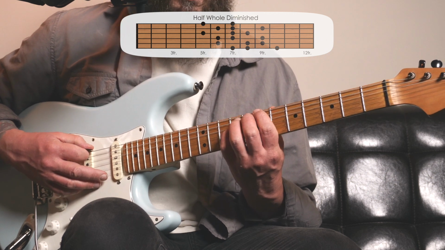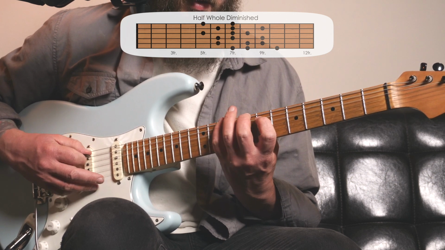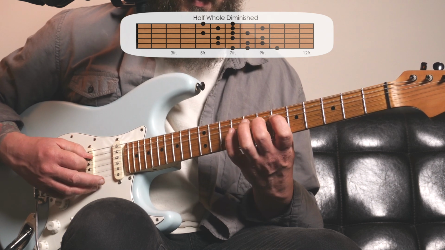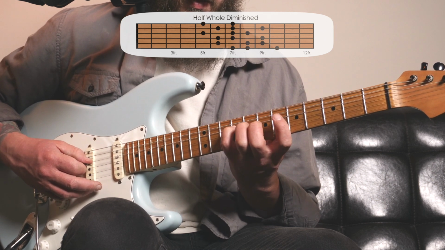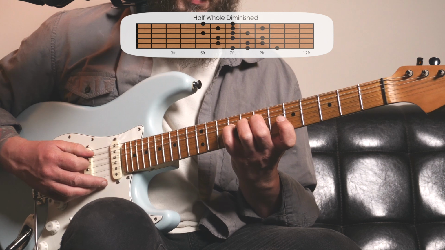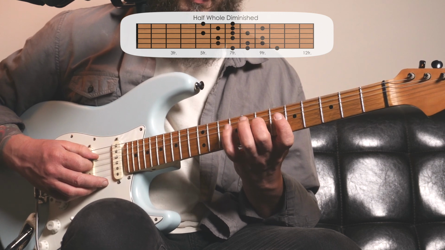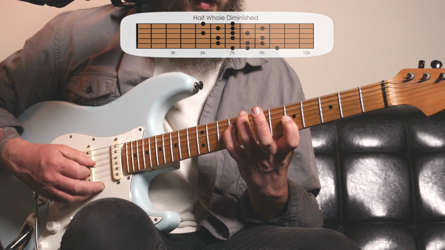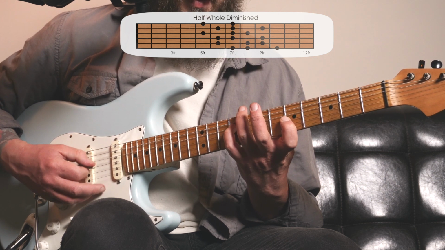So that's the first octave. From there, because our last movement was a whole step, we got to go a half step. So we got to stretch to a half step on the next string.